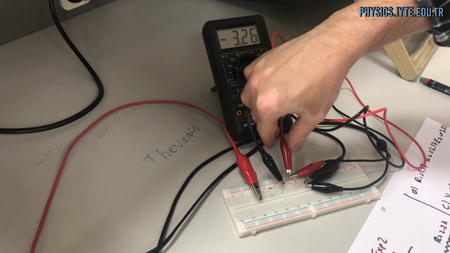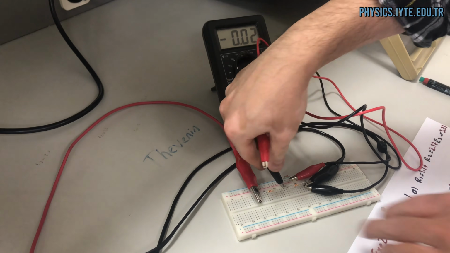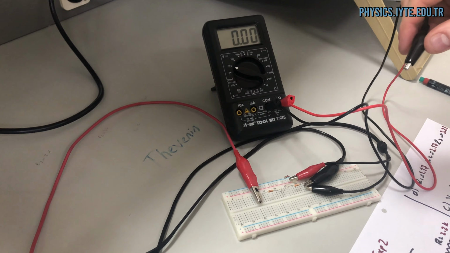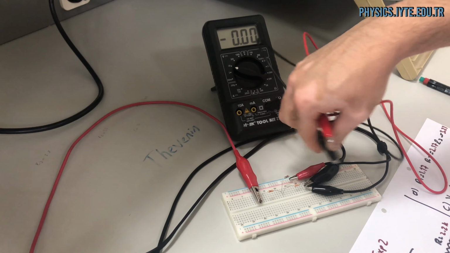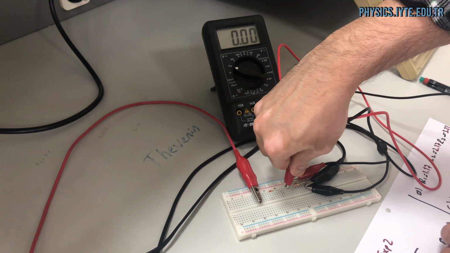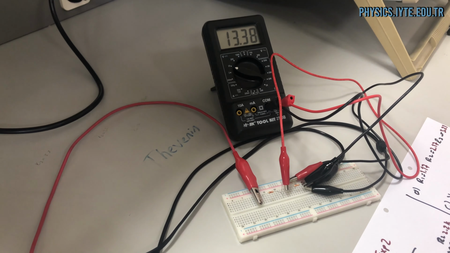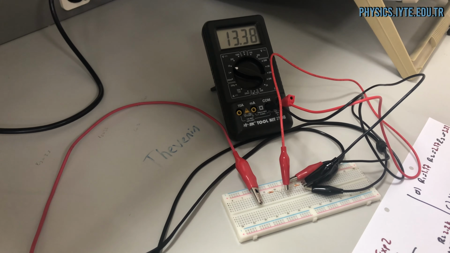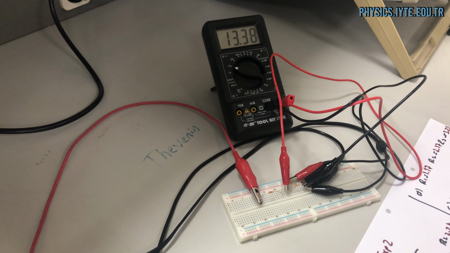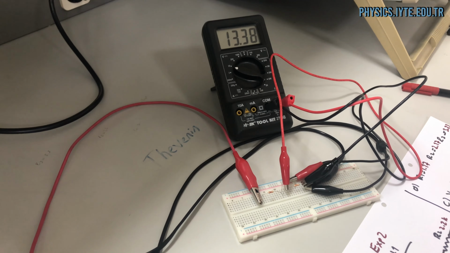Then I need to measure V3. It is shown: the positive side must be here, negative part must be here. So it's 13.36 volts. So we measured our voltages. This is the end of this part. We will continue with the second part.